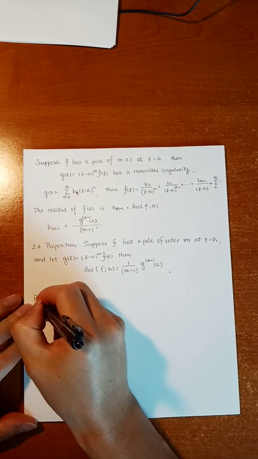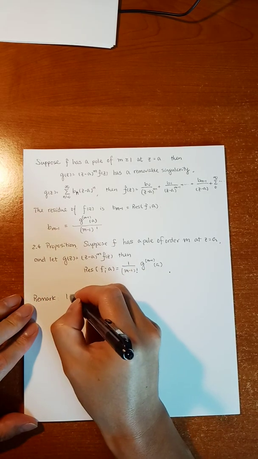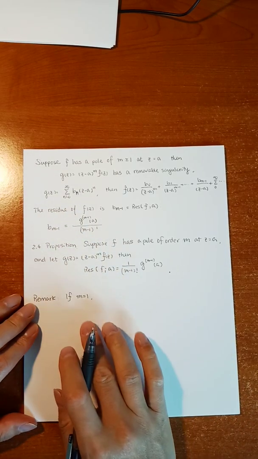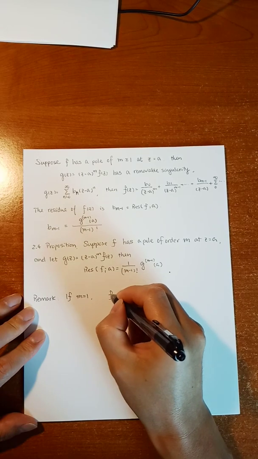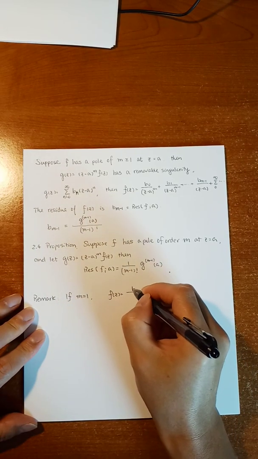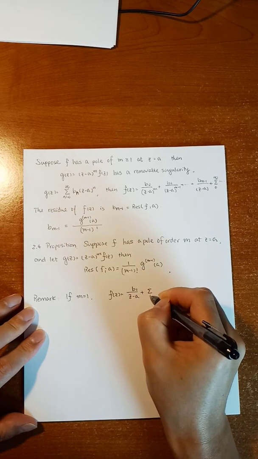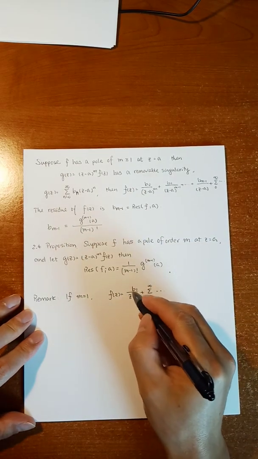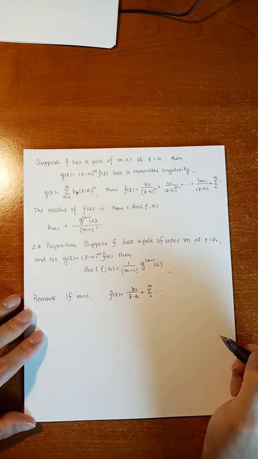A little remark is that if m is equal to 1, then f of z becomes b1 over z minus a plus the sigma from 0 to infinity, the rest of the part. And we're looking for this quantity, the first leading coefficient.